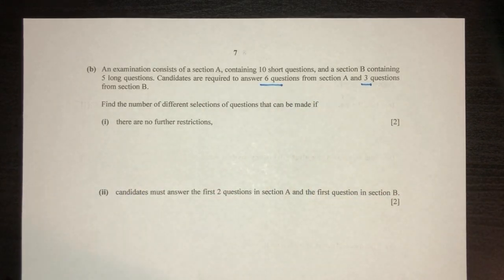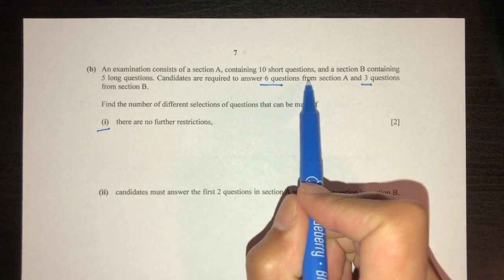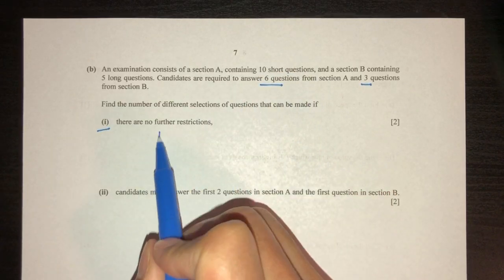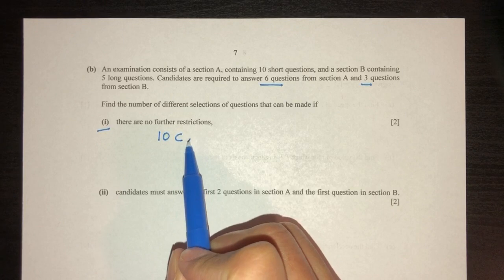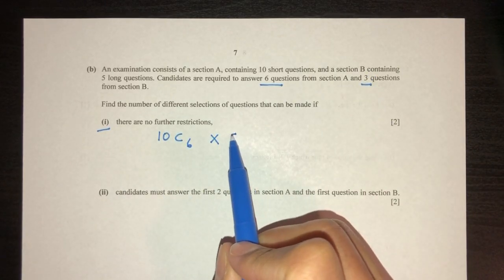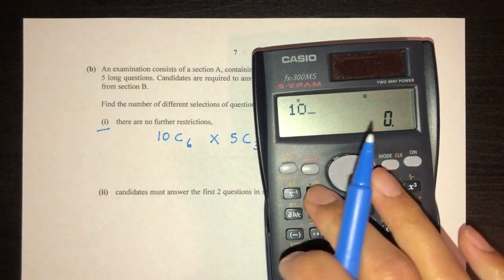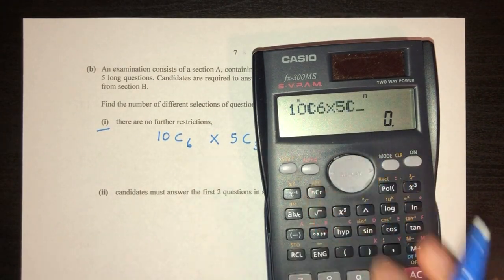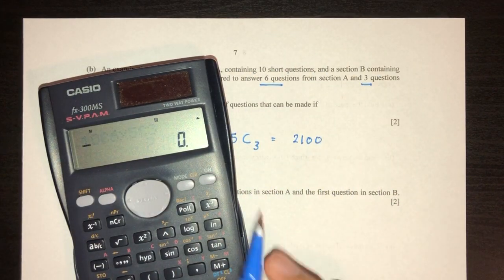Now first one, find the number of different selections of questions that can be made if there's no restrictions. So basically we need to select 6 questions from A. So 10, right? A has 10 questions. We have to select, choose 6. And from B, we have 5, choose 3. 10 choose 6 times 5 choose 3. That will be 2100 for your answer.